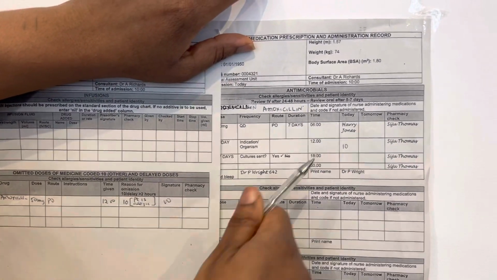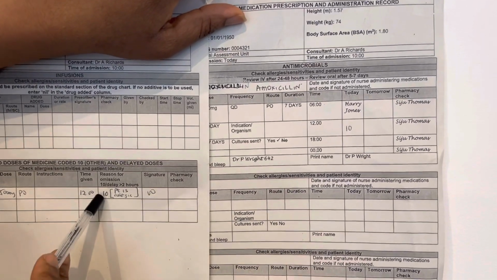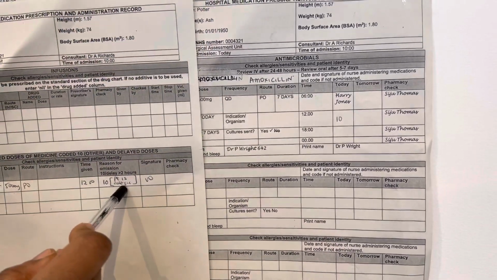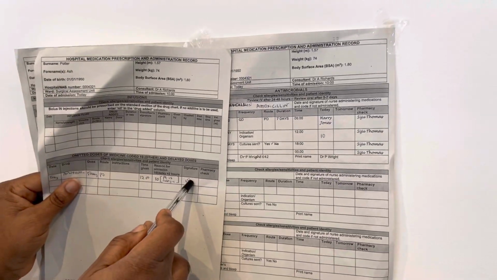Reason for omission. Our reason is 10. Why are we using 10? The reason is 10. You write 10. Then you bracket open and close. Patient is allergic. And you put your signature. My own signature is VO. I put my signature.